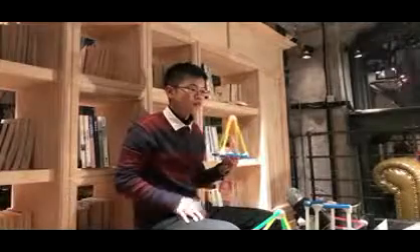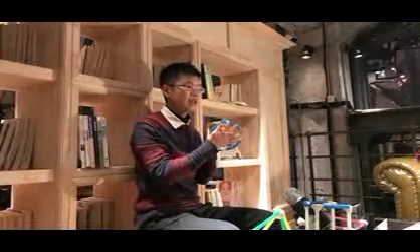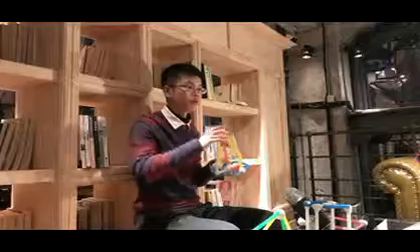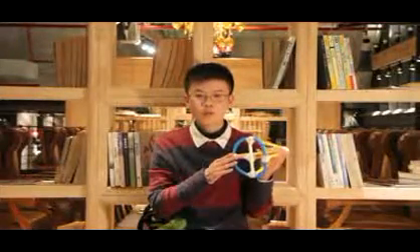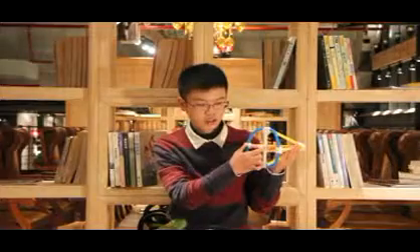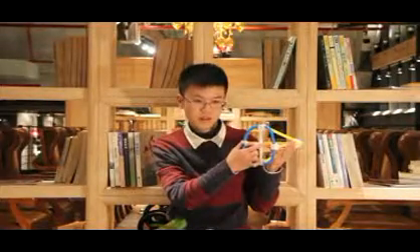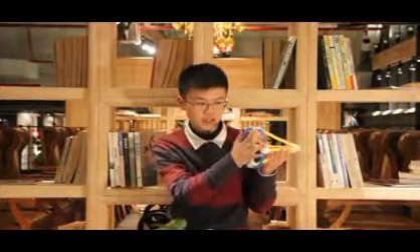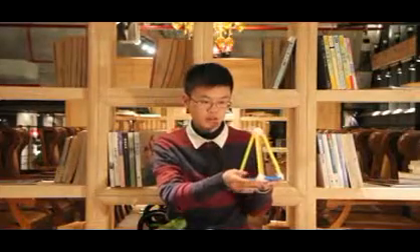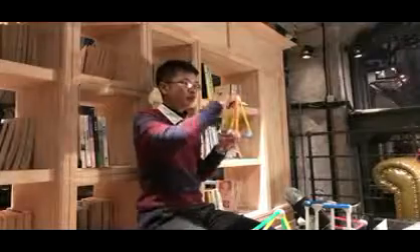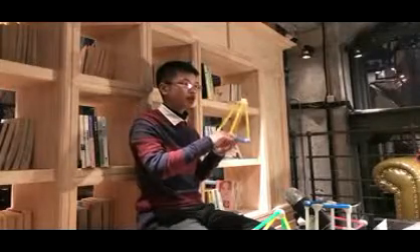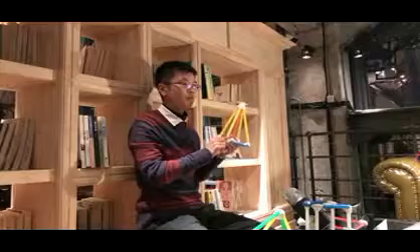First, we should know the base area and lateral area. The cone's base is a circle, so we know the circle's area is pi r squared. This is r, and pi r squared gives us the base area. And how to calculate the lateral area? First, we know the yellow one. It is the slant height of the cone.